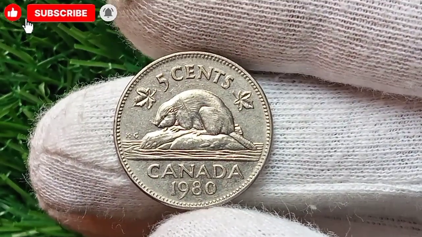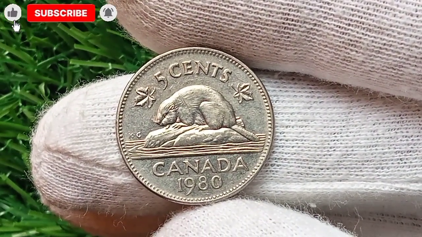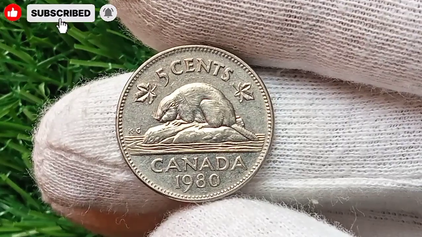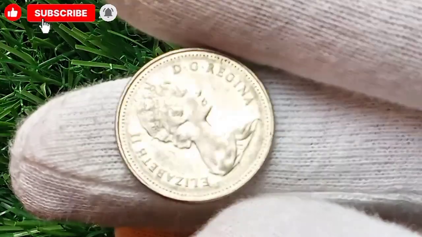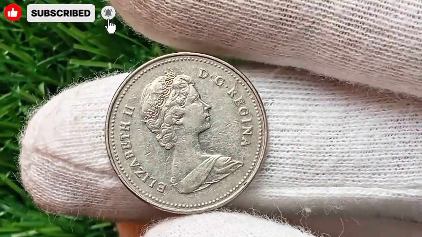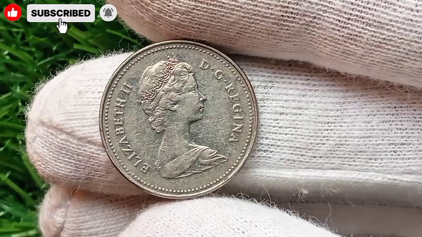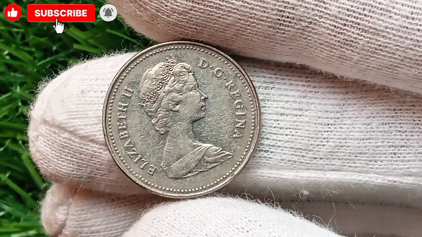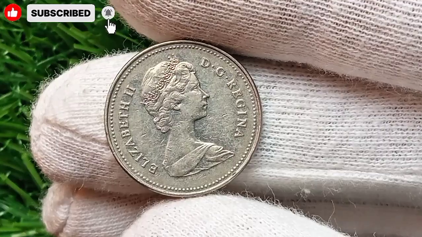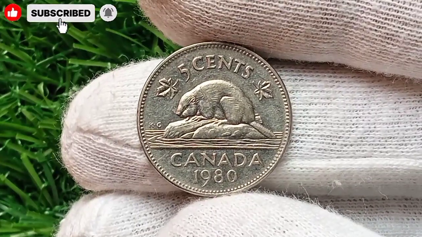What most collectors don't realize is that the nickel used in the 1980 5 cent coin came largely from Canadian mines in Sudbury, a region famous for supplying metal to the world. Each coin literally contains a piece of Canada's land and resources. And because nickel is a hard metal, the 1980 coins often show sharp details that have survived decades without losing their shape. This durability is one of the reasons so many 1980 examples still look surprisingly fresh today.